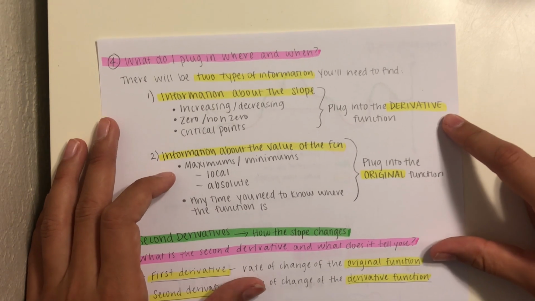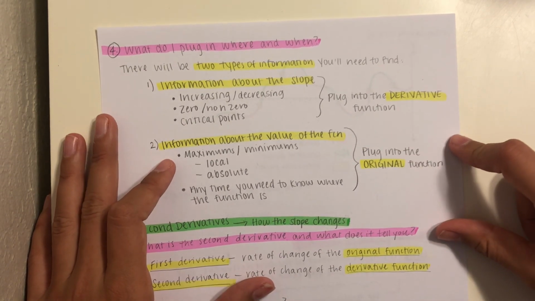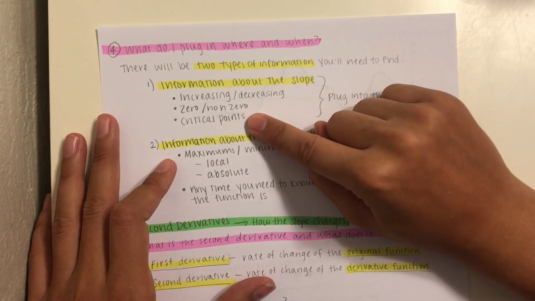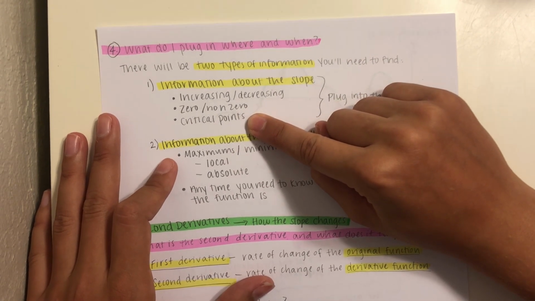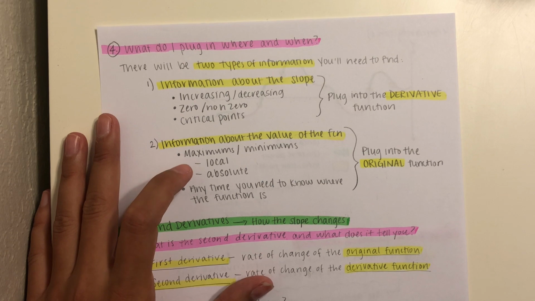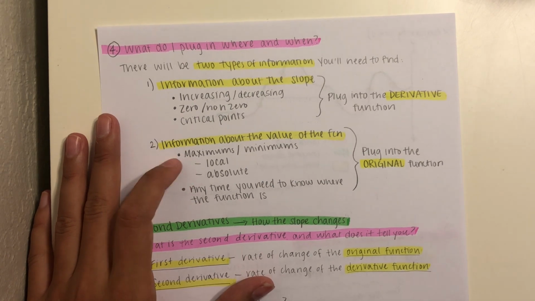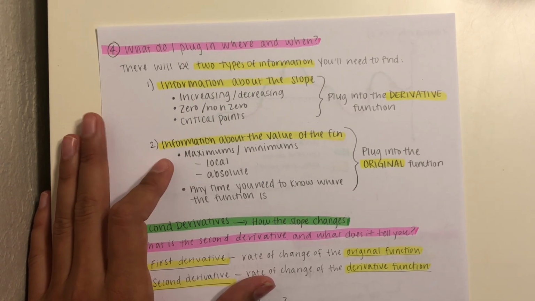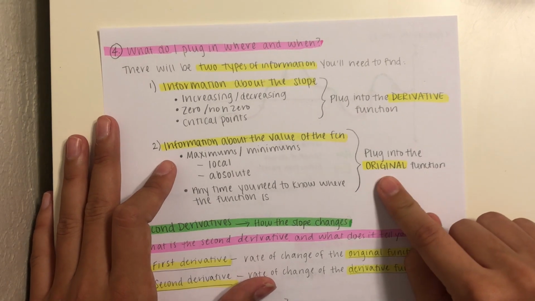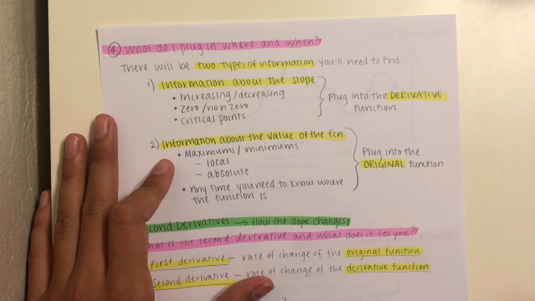Anytime you want to find information about the value of the function itself, so the y values of the critical points, or the maximum values or minimum values, whether they're local or absolute, you want to actually know the value of the function. So what is the maximum value of the function? That can only be told from the original.